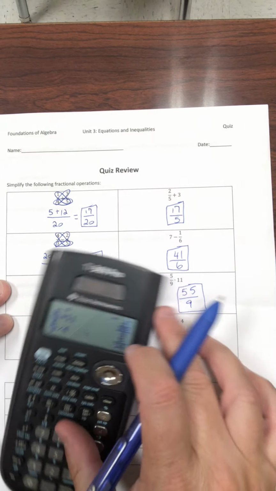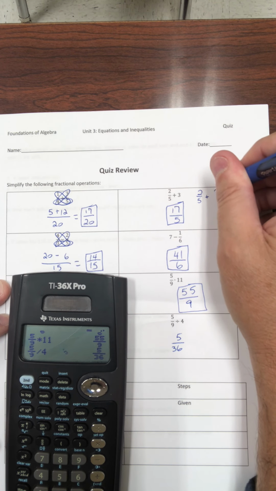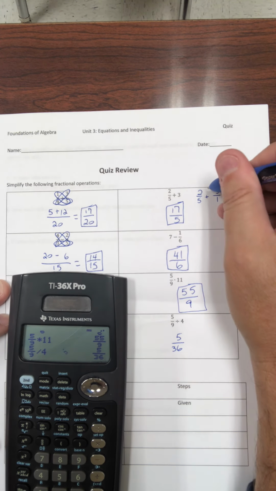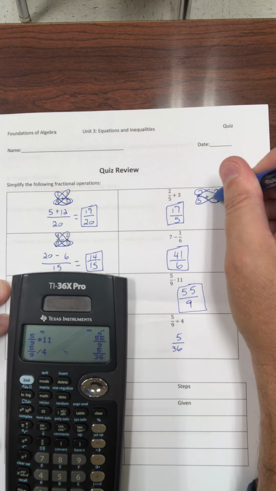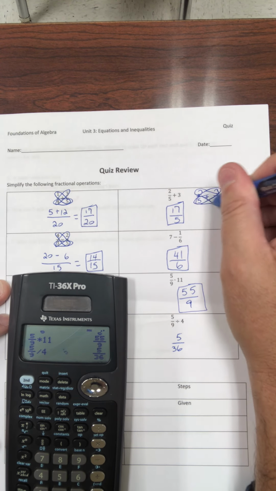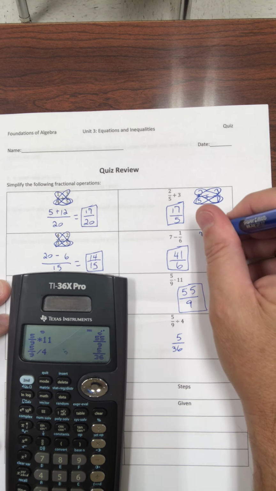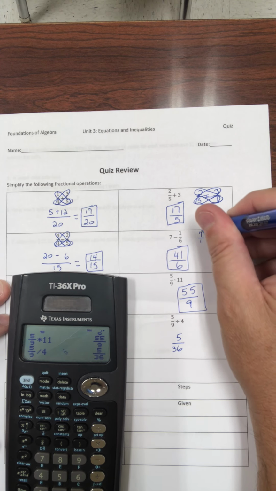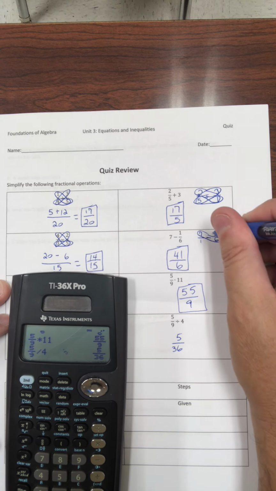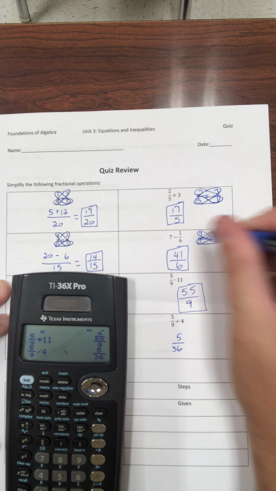So on this one, even though I punched it in my calculator, I would still have to show 3 is really just 3 over 1. You'd still have to show me that you multiplied those two together, those two together, and those two together. So that's the work you would have to show me. On this one, same thing, you'd have to show me that you multiply those two together, and those two.